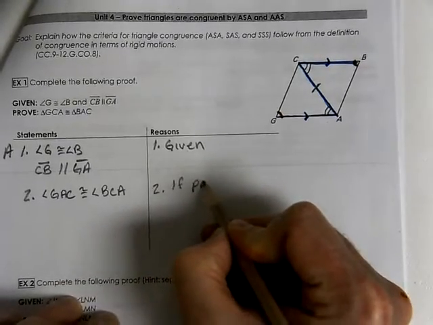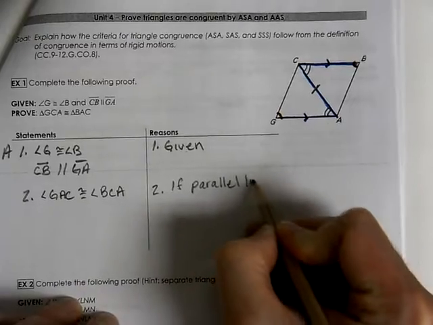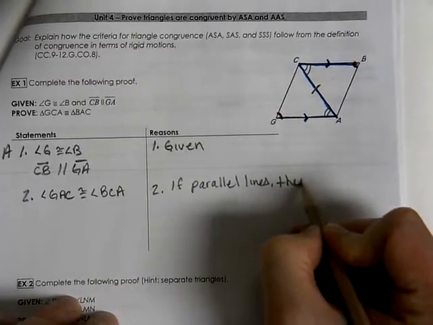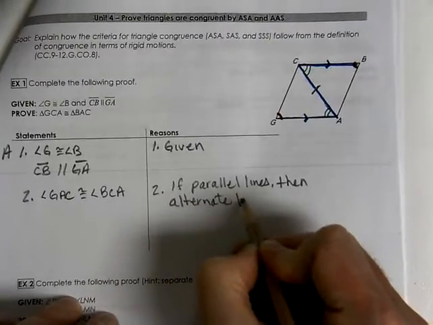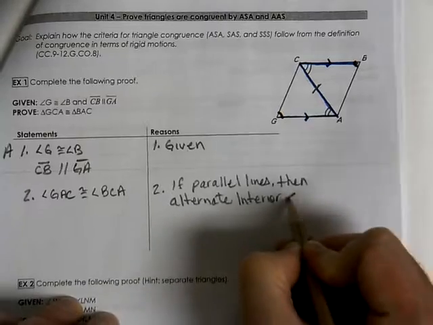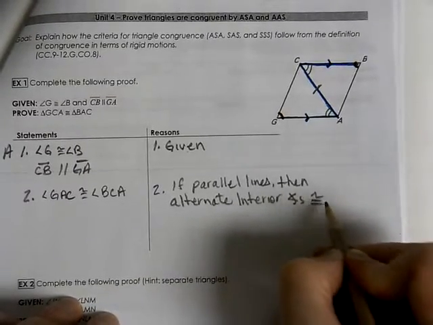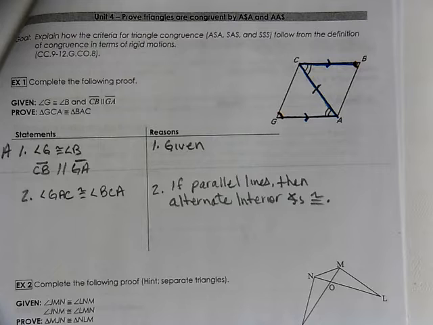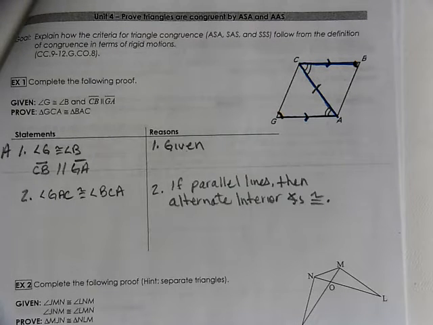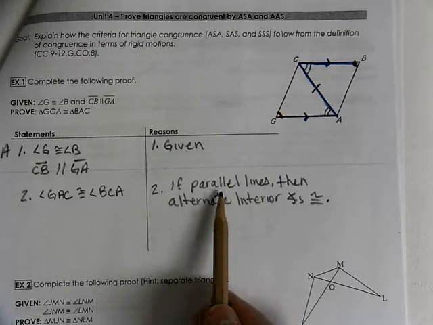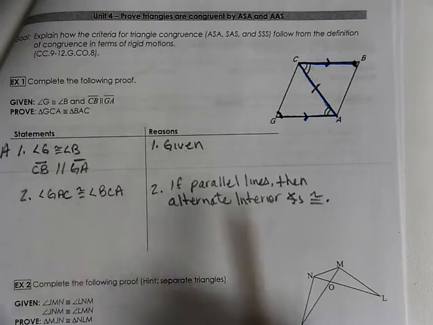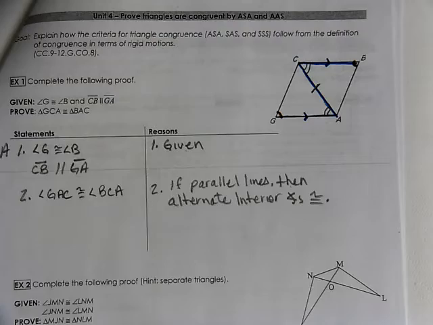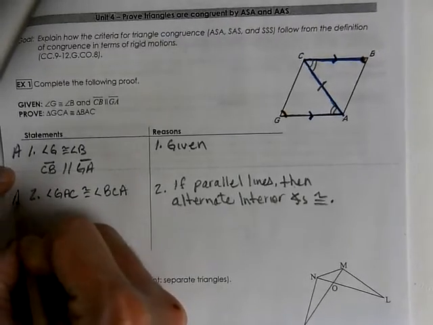If parallel lines, then alternate interior angles congruent. You don't say if alternate interior angles, then congruent. That's not good enough. It has to be parallel. You must have parallel lines first. And our given said that. The if comes earlier, then comes right now. So that is another A that we have.